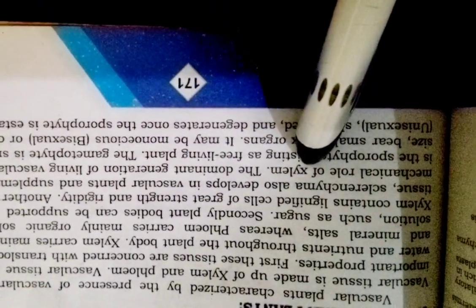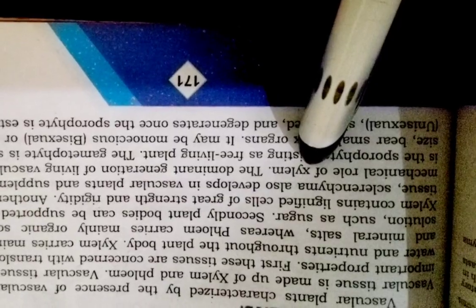Another lignified tissue, parenchyma, also develops in vascular plants and supplements the mechanical role of xylem. There are many other tissues in the vascular plants which also help to perform a major role in xylem.